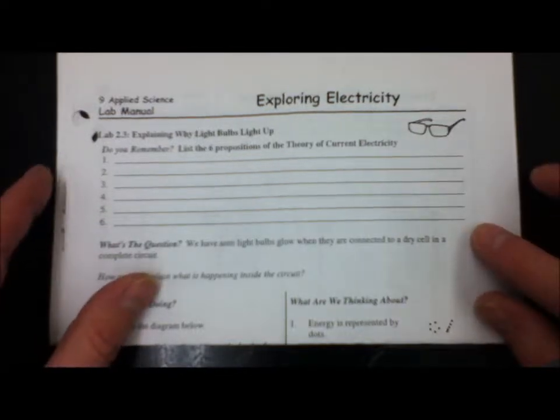So this is probably a good time, if you haven't already done so, to pause the video and actually read this page, the front of the page, before we go on and do the questions that are on the back. Okay, so pause. And we're back. Okay, so what we're going to do is go to the other side of this sheet here.